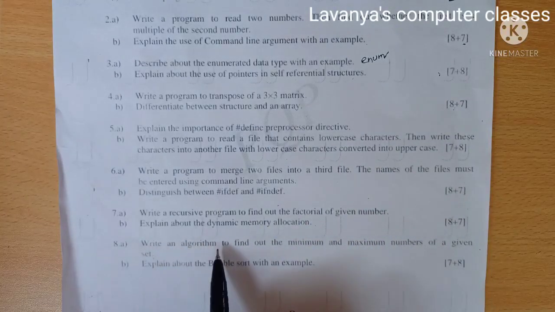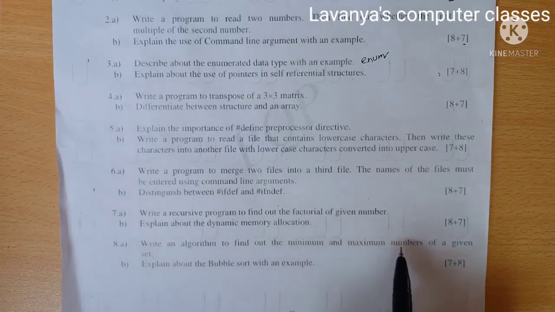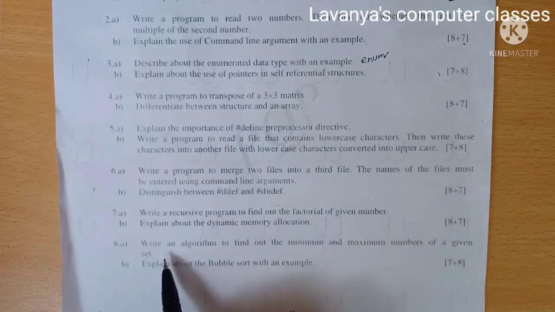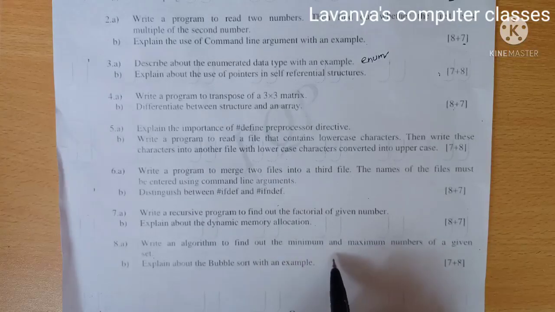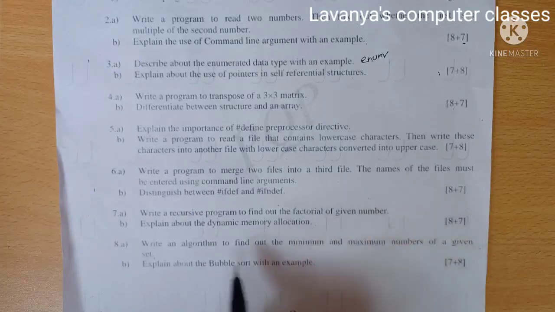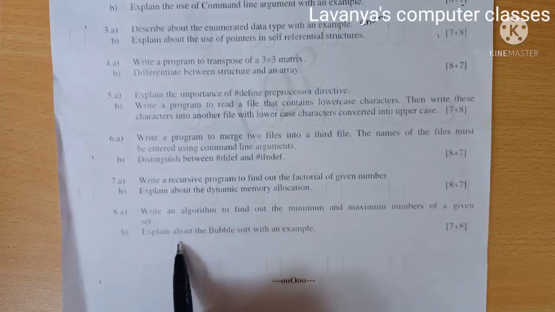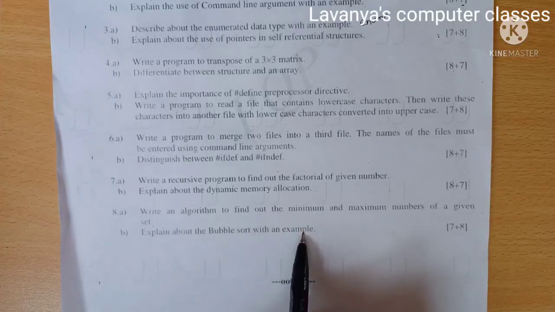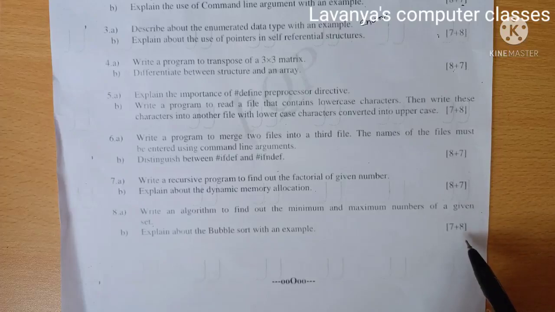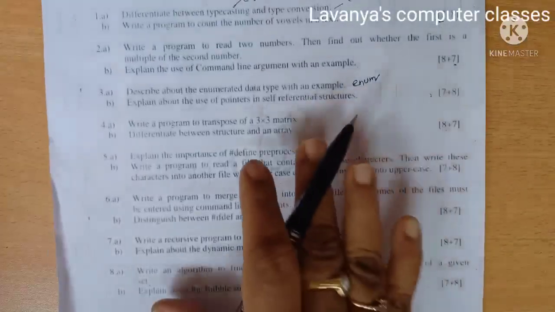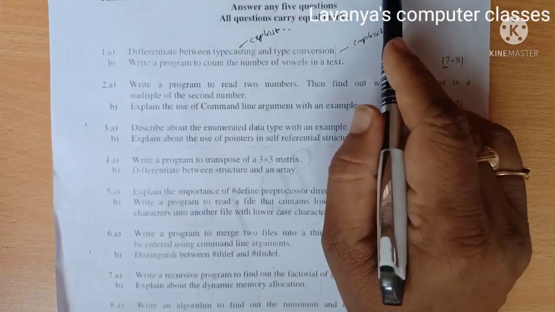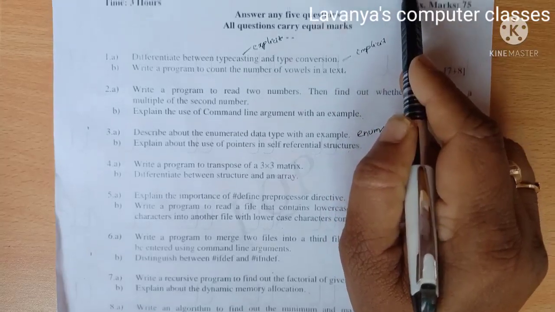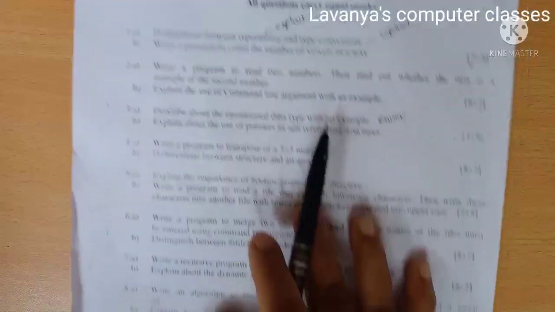The last question is: write an algorithm to find the minimum and maximum numbers of a given set. So find the minimum and maximum elements in the given array, just an algorithm. The B bit is: explain about bubble sort with an example. One is a 7 marks question, one is an 8 marks question. So this is the question paper for 2021 July. Read these questions.